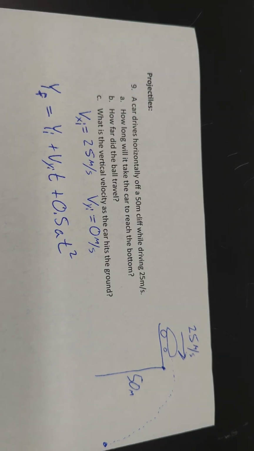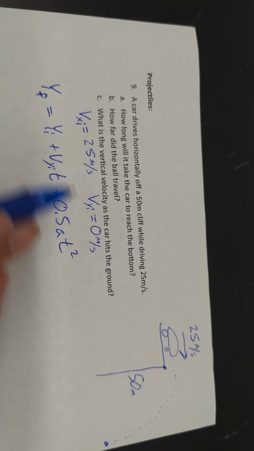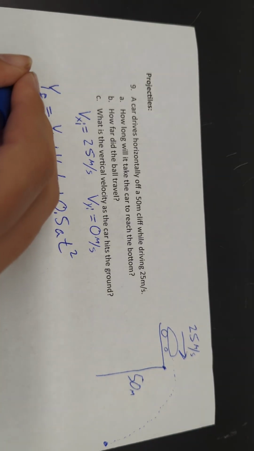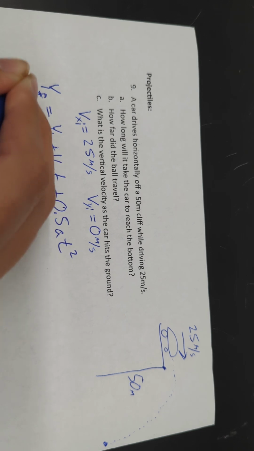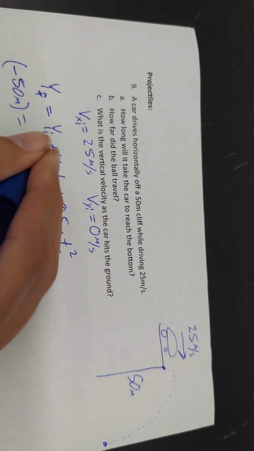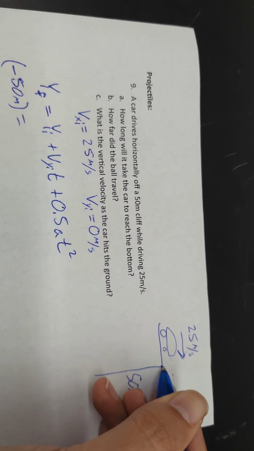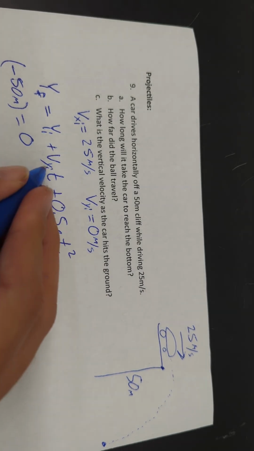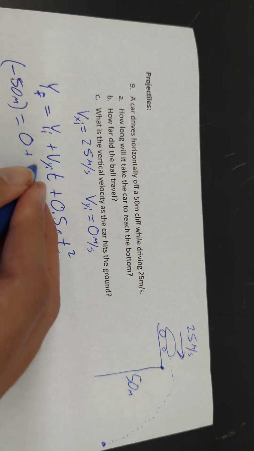And I'm going to plug numbers in right away. Your final Y is going to be negative 50. You're going down 50. So we'll plug in negative 50 meters right there. Our Yi, remember we started up here? That's 0. That's your 0 point.